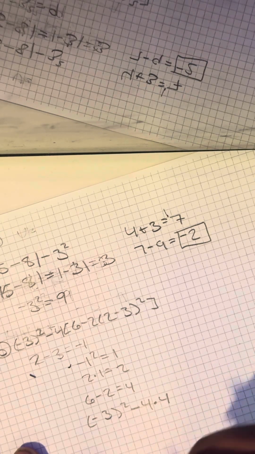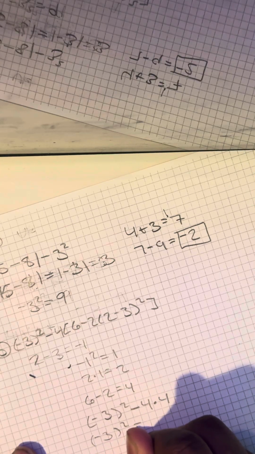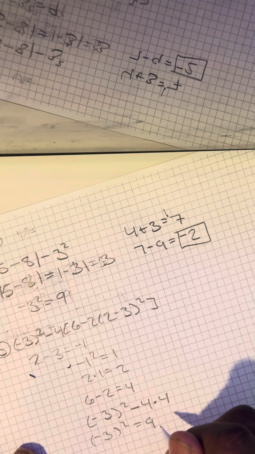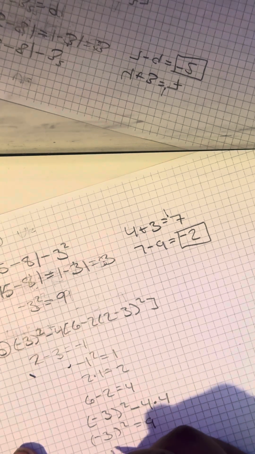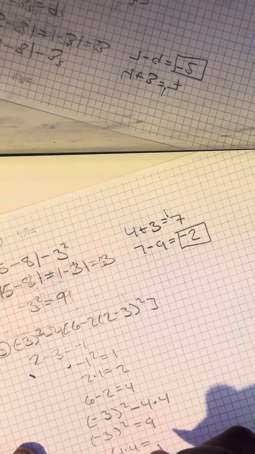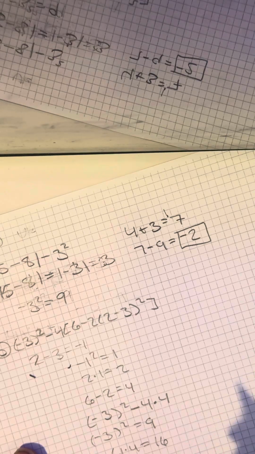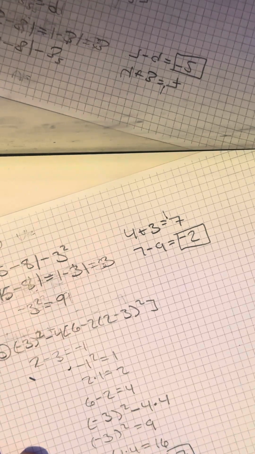So we square the negative 3, which will equal 9. We also have to multiply 4 times 4, which equals 16. Now we're going to do 9 minus 16, which will equal negative 7, and that will be our final answer.